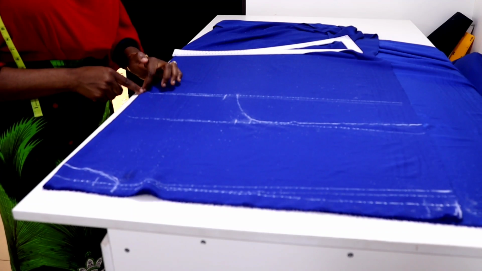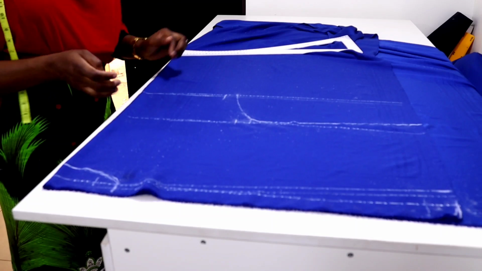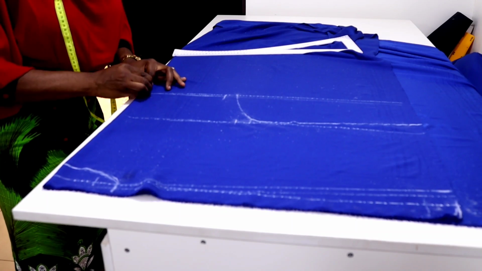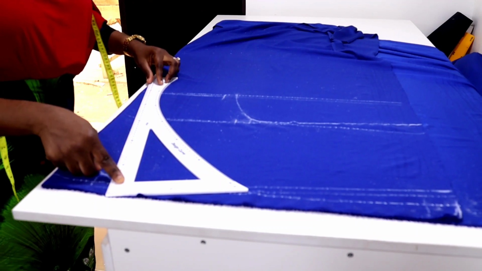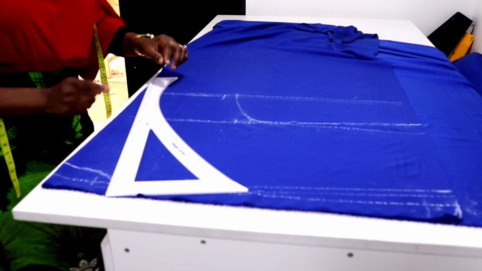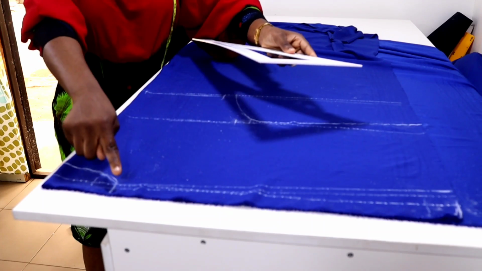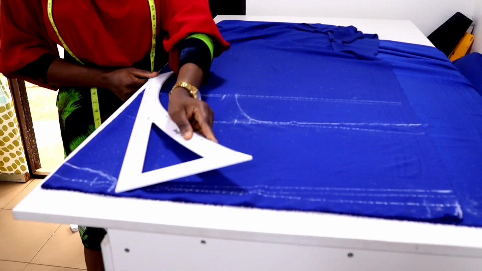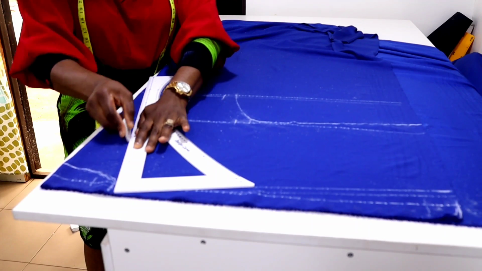For the front neck depth, I'll go to my waistline and starting from the folded edge, I'm going to measure 1/2 inch inward like this. From the neck width, you are going to connect it to this 1/2 inch measurement. Just place your ruler from this neck width, connect it to this 1/2 inch. We're not going to be cutting it yet until we're done using this to cut out the back.